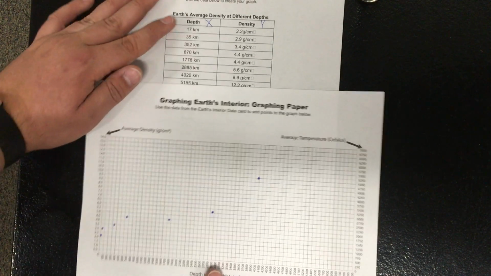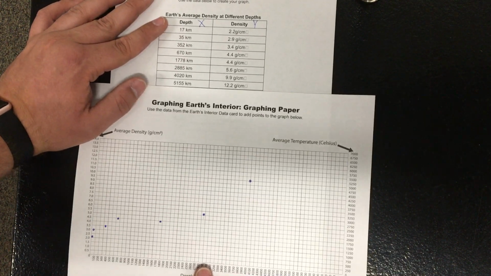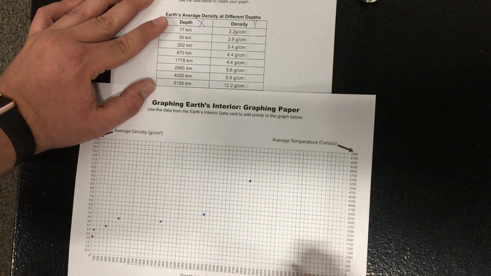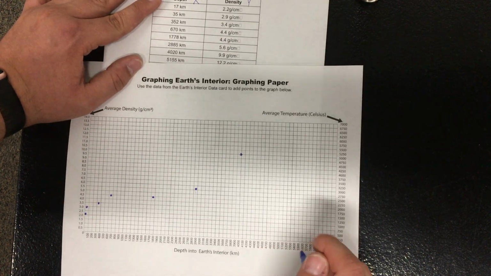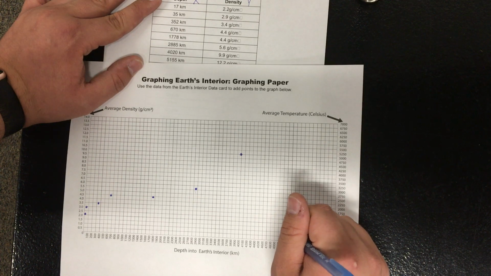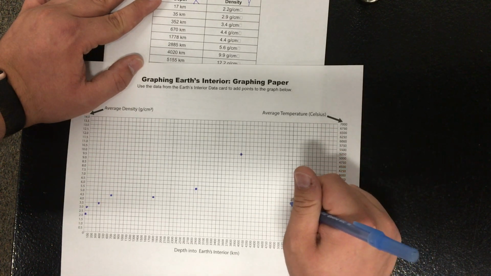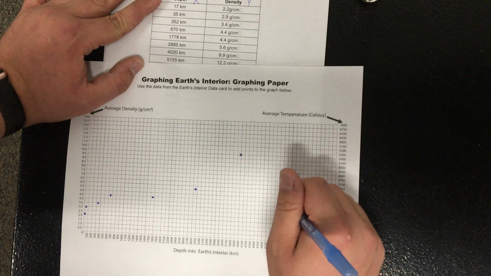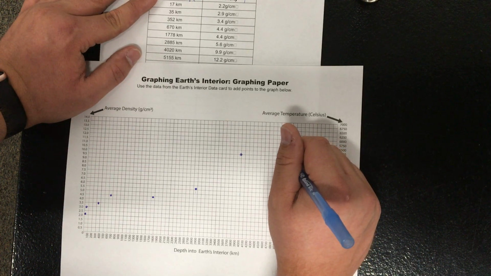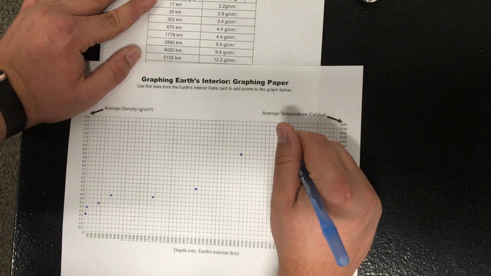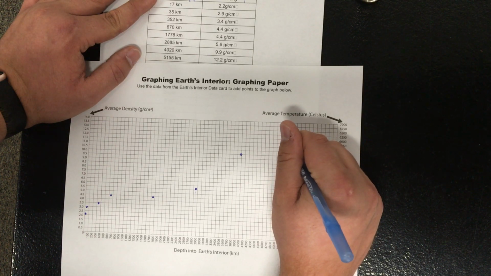And then next point, 5,155 kilometers, all the way over here, in the middle between 5,100 and 5,200. Just go up, and that is 12.2. So right here.